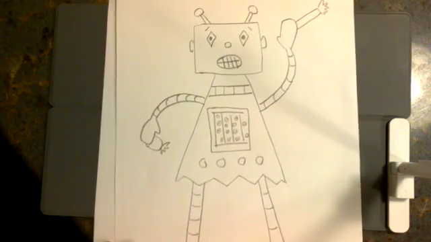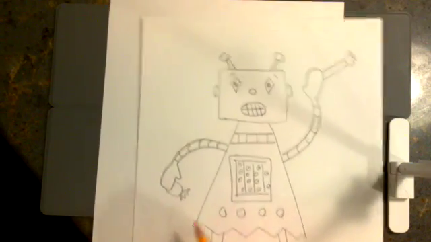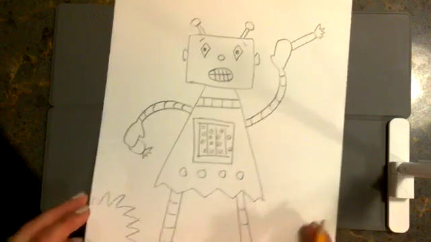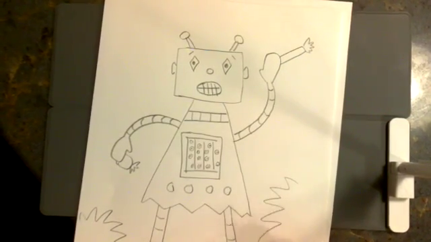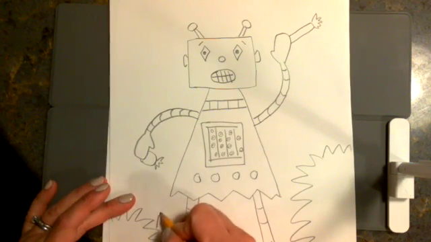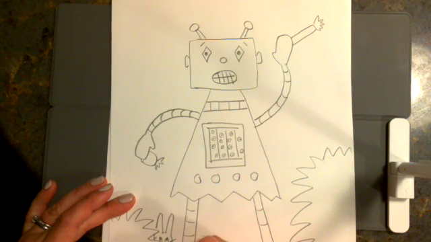Okay, so there is my candy robot, and I'm going to give him a background. Maybe he is outside, and maybe he's just waiting for someone to come along to feed him some candy. Maybe there'll be a bunny that's checking out the candy. So I used a lot of different shapes.